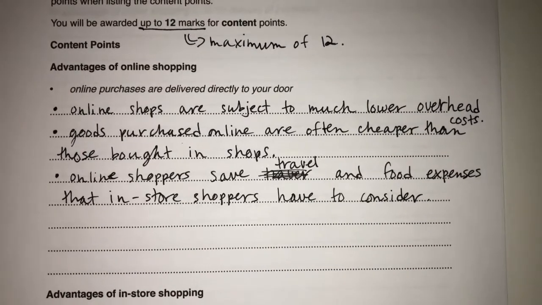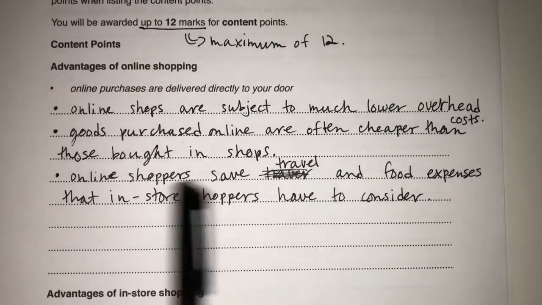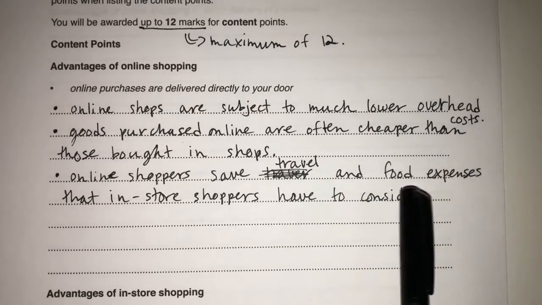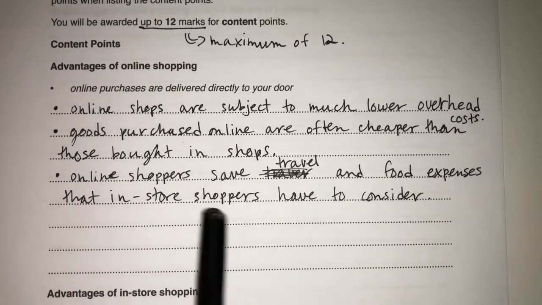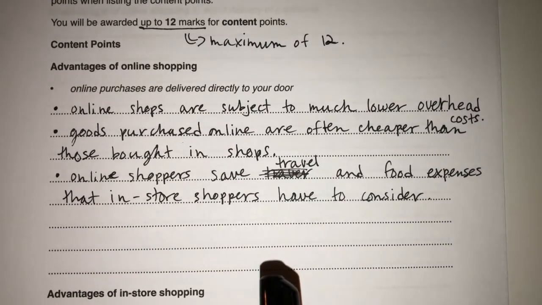Okay. Online shoppers save travel and food expenses that in-store shoppers have to consider.